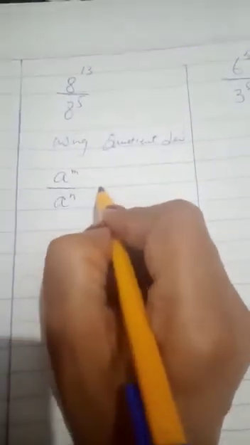When the bases are the same and powers are changed, we will write it.